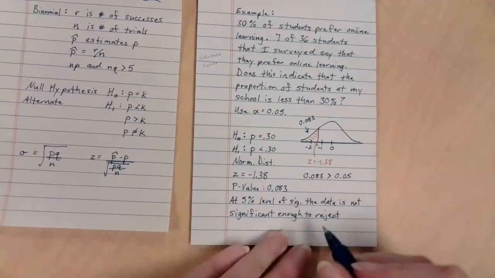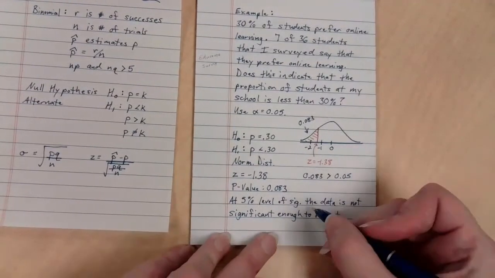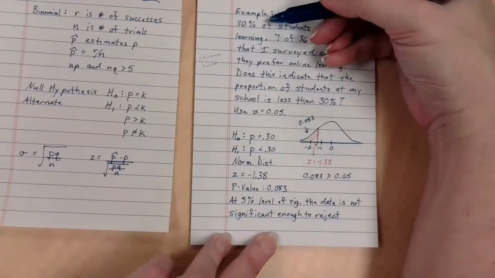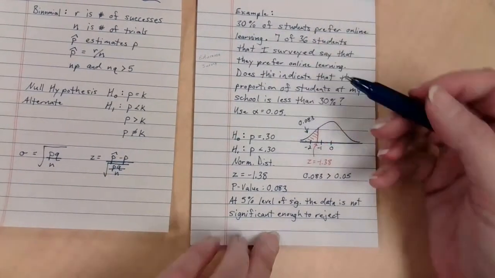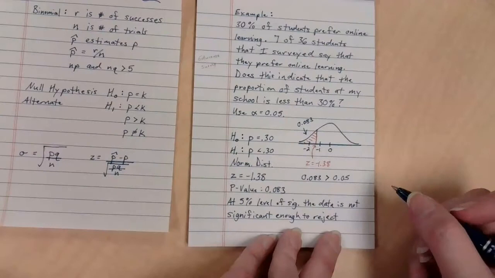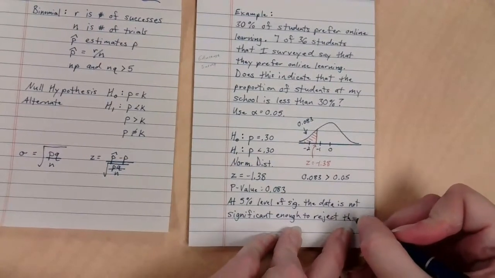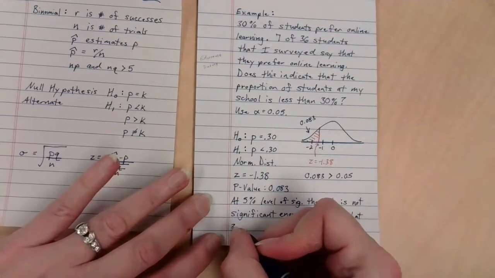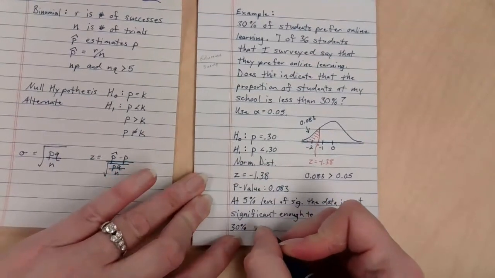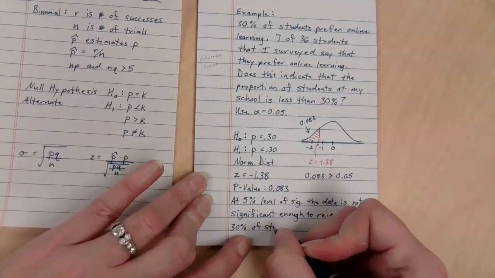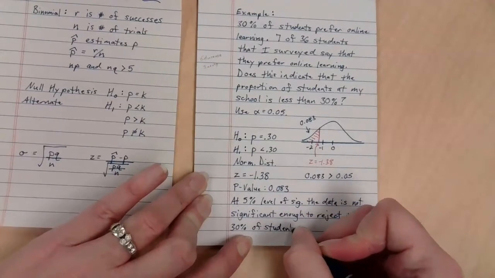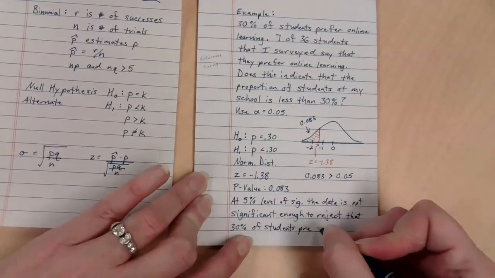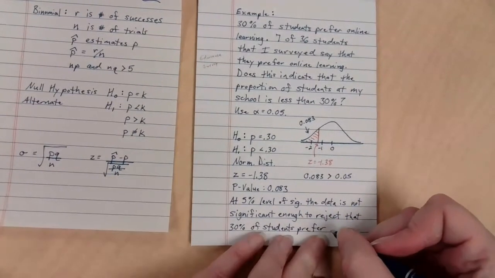What is it that we are not? So we are not rejecting. What are we not rejecting? We are not rejecting the null hypothesis, the 30%. So it's not significant enough to reject that 30% of students prefer online learning.